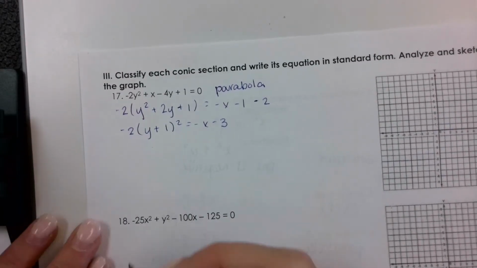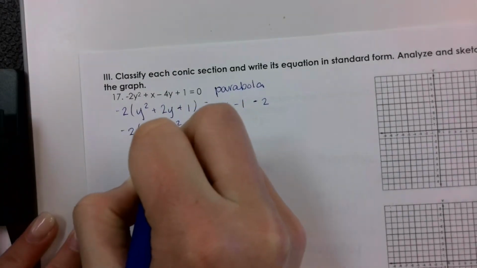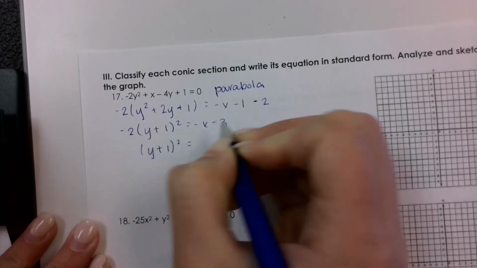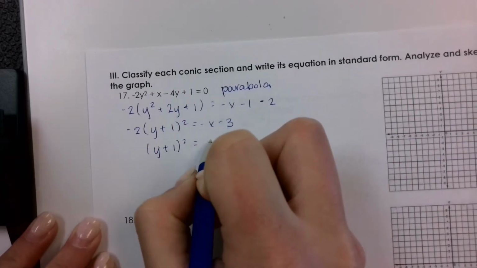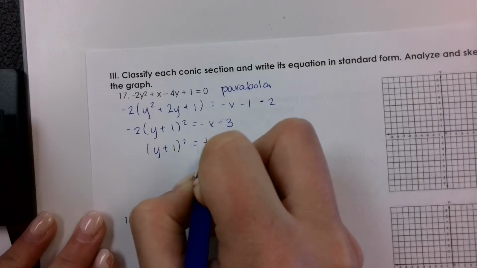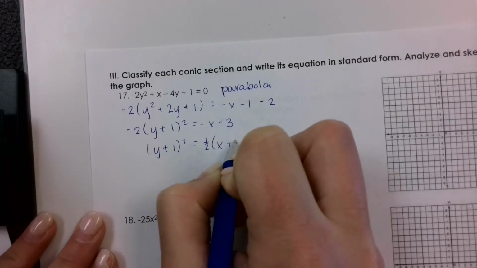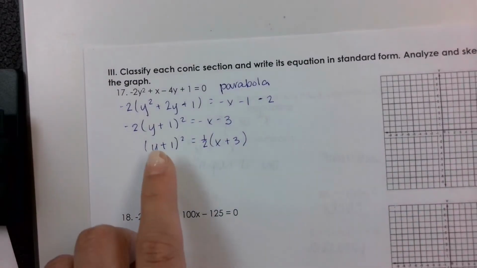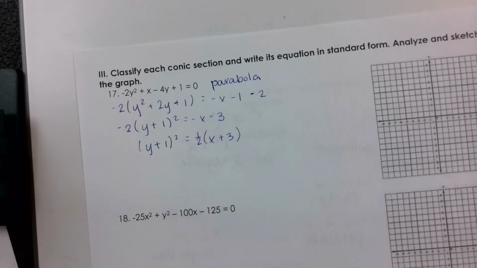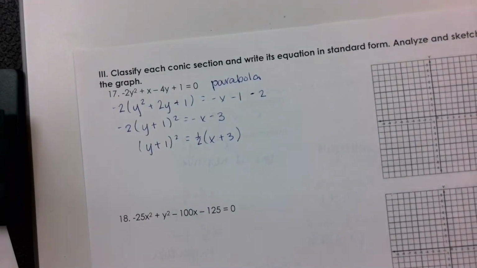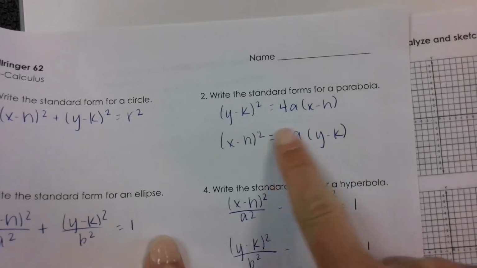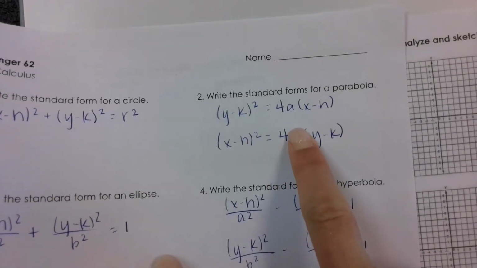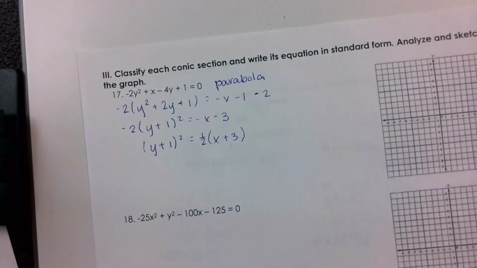Divide by -2. So that's going to give you y plus 1 all squared equals, I'm going to put the 1/2 out front and make it x plus 3 inside parentheses. Because that's more like our standard form, right? Where they've got, I'm going to pull the bell ringer down. It looks more like this. Does that make sense? Instead of dividing everything by 2. So that's why I did that. And that's basically as far as we can get, right?